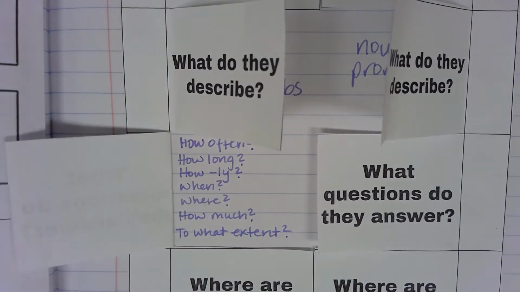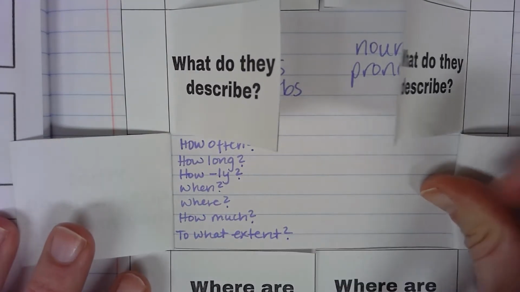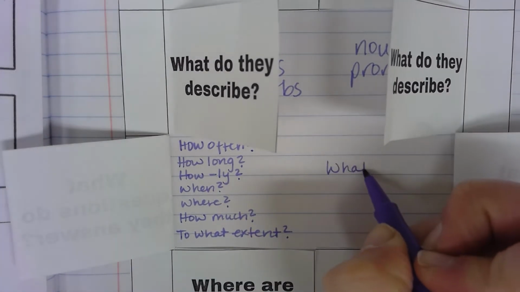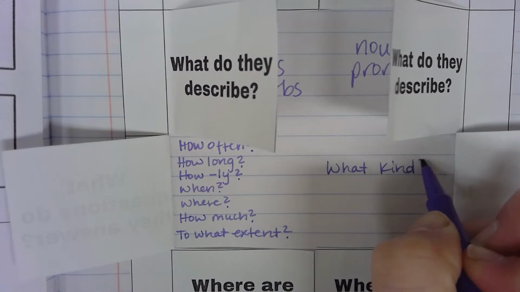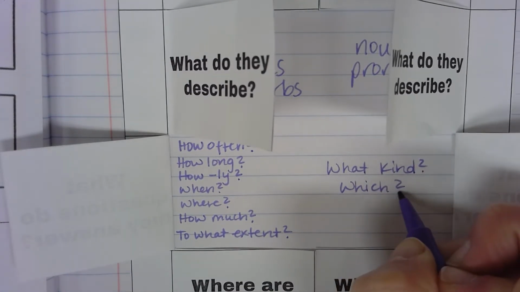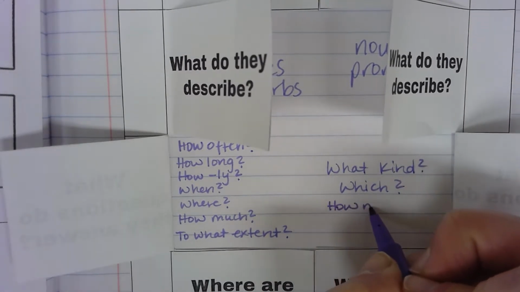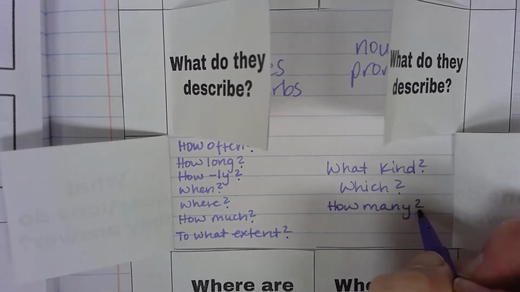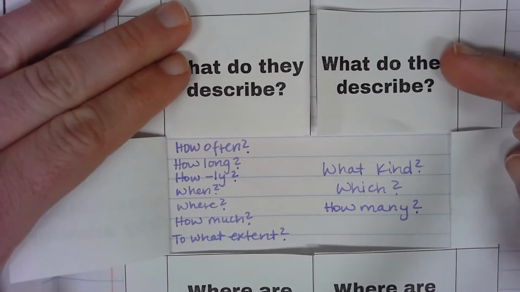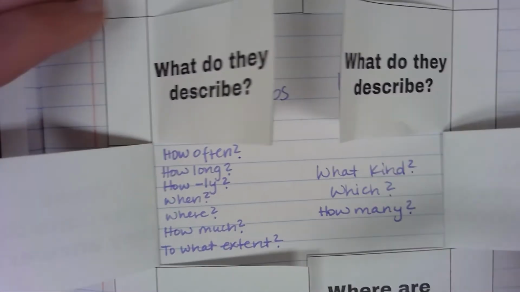Then I'm going to move on to the adjective side. Not as many this time. We have 3. What kind? Which boy, that boy, and then how many. Okay, so we have those there. Go ahead and finish those up. Pause it if you need to. And I'm going to move on to the next 2.